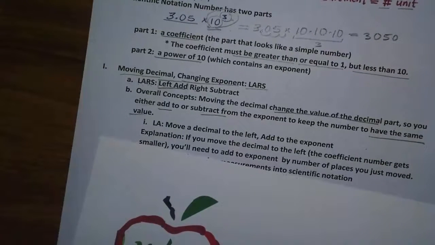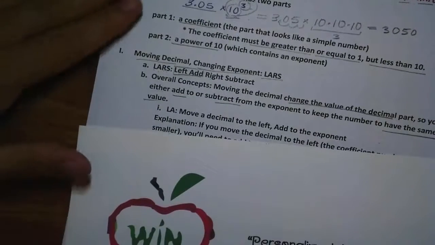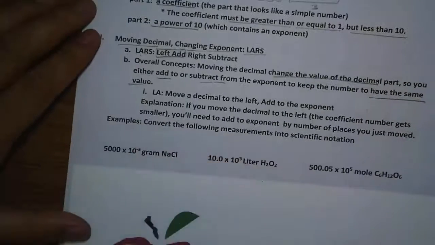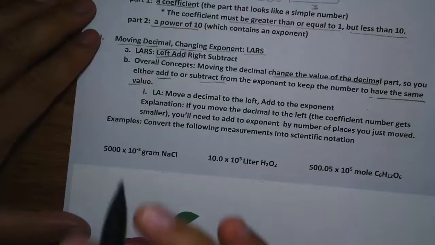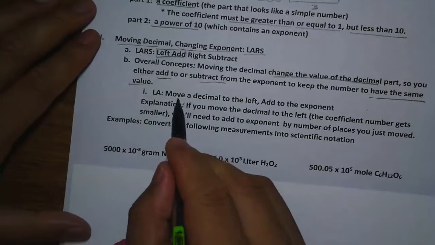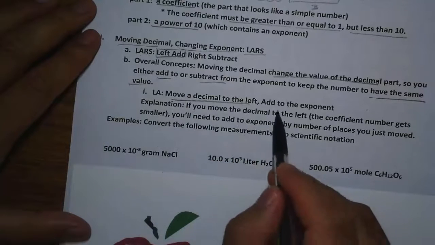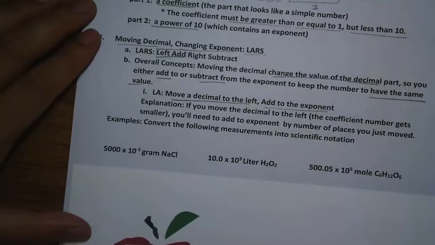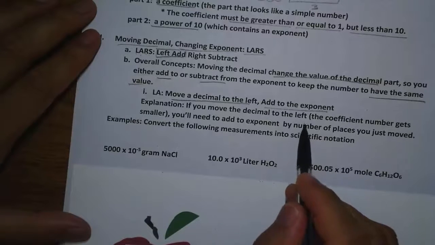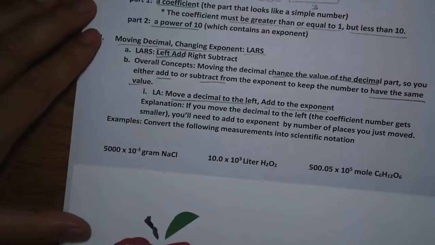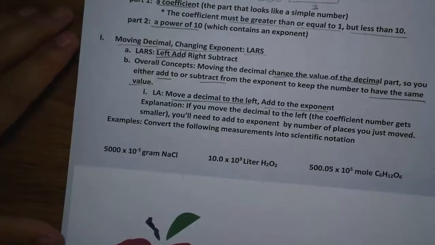Now let's look at the first part, the LA part, which is move to the left, you add to the exponent. Okay, let's do some examples with the LA part. Move the decimal to the left, you add to the exponent. And the explanation behind it is this. If you move the decimal to the left, the coefficient number gets smaller. Let's use an example to clarify this.